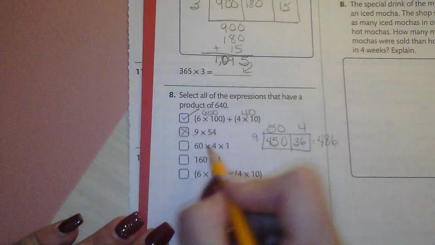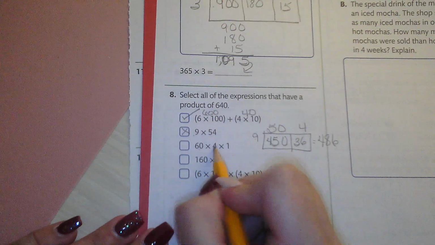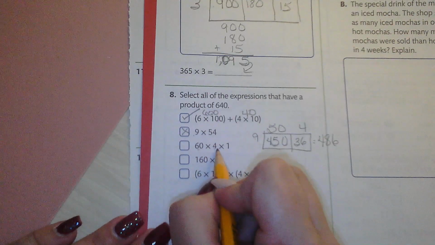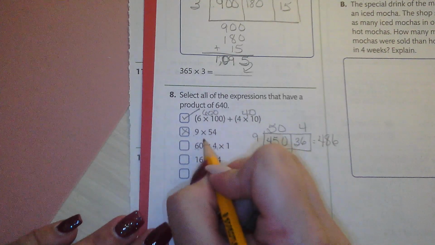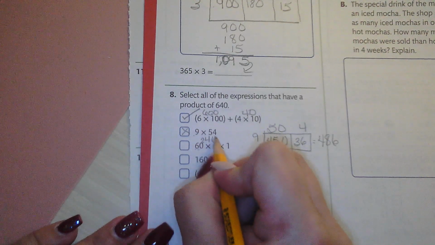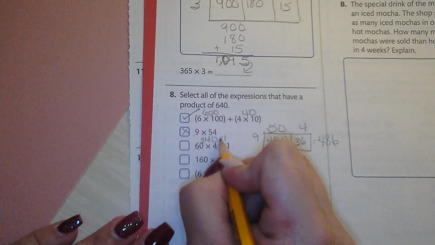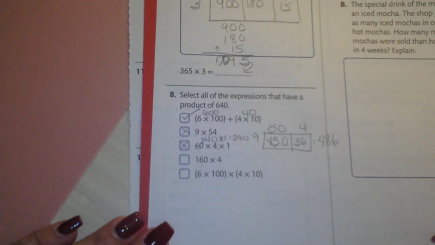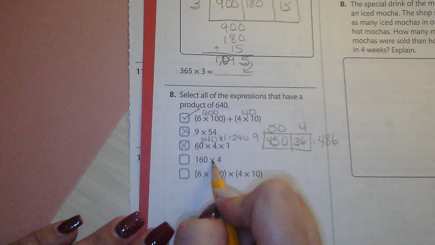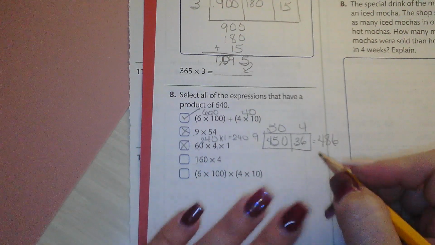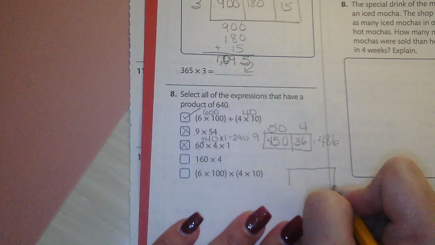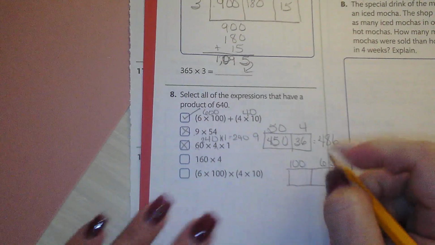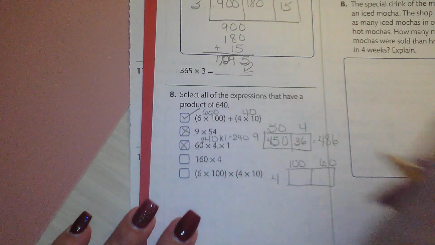So no. 60 times 4, sorry. 60 times 4 is going to be 240. 240 times 1 just leaves it at 240. So that doesn't equal 640. 160 times 4, we're going to do 160 times 4.